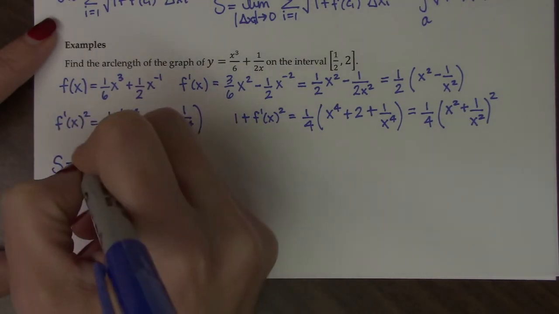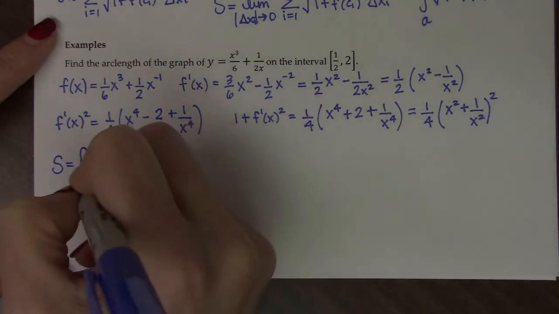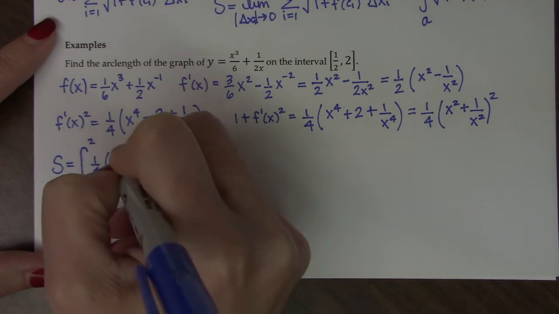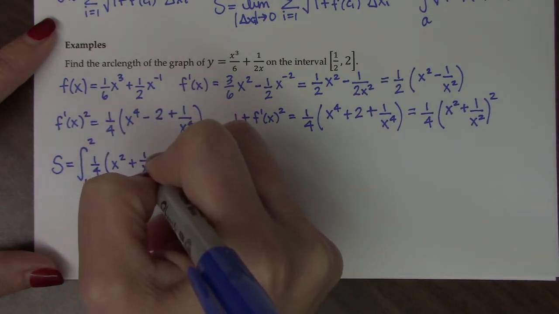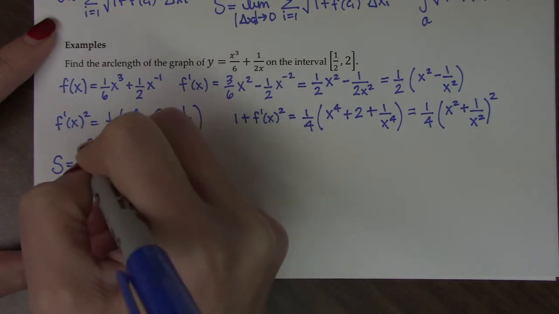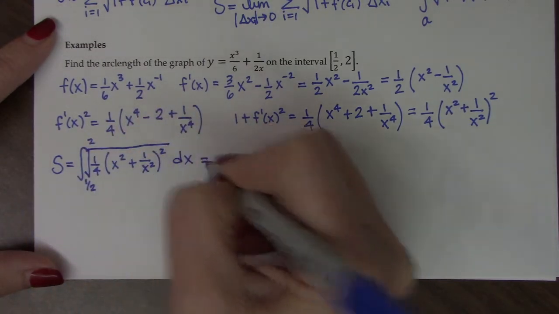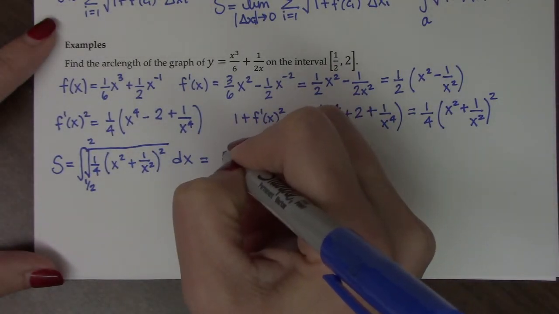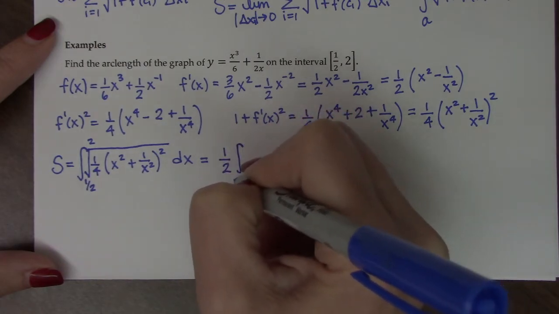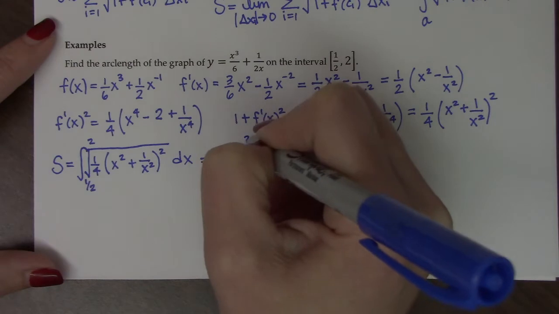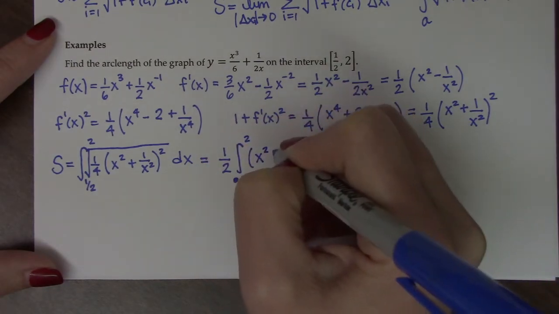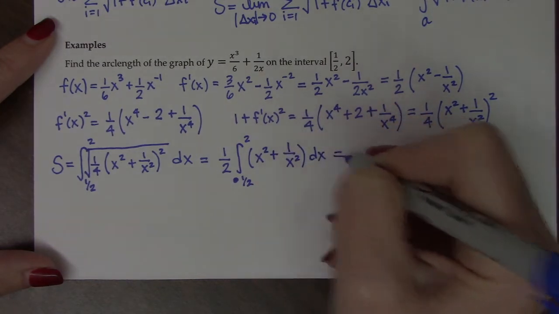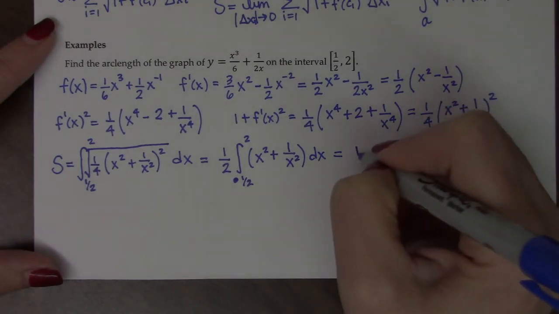So the arc length integral says use the bounds on x, and the bounds on x are 1/2 to 2 of 1/4 times x squared plus 1/x squared quantity squared, and all of that goes under a radical. Well, 1/4 is a square, and this is a square, so now all I have to integrate is 1/2 times the integral from 1/2 to 2 of x squared plus 1/x squared dx.